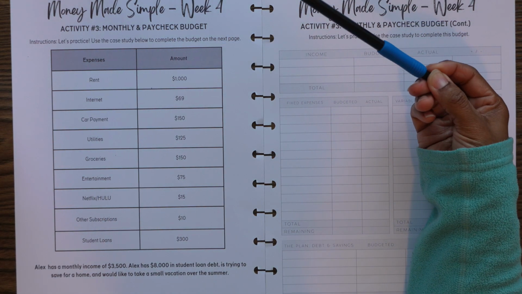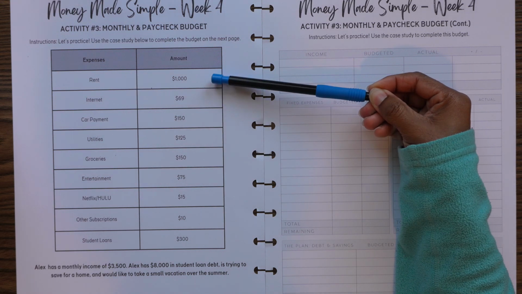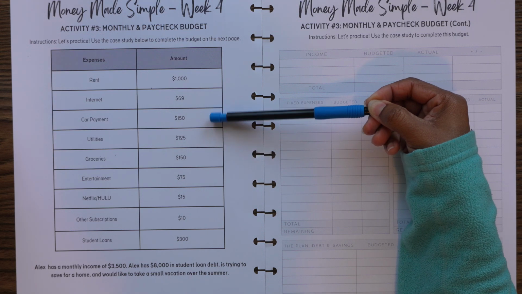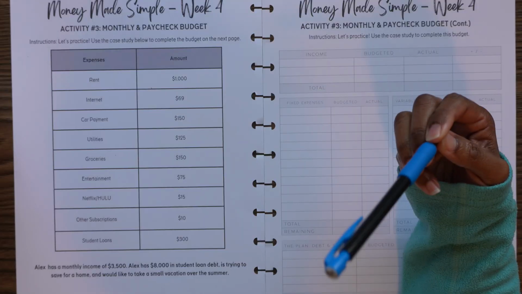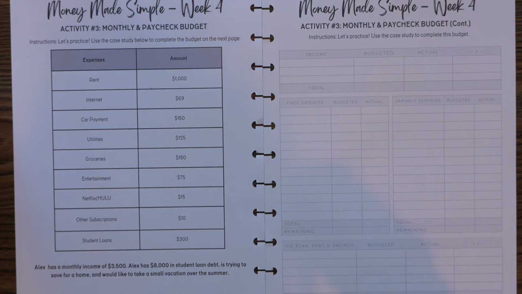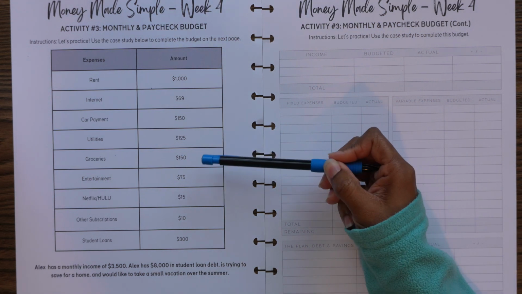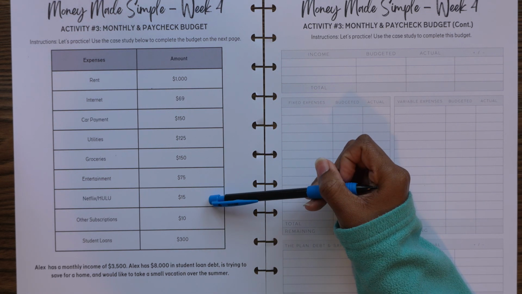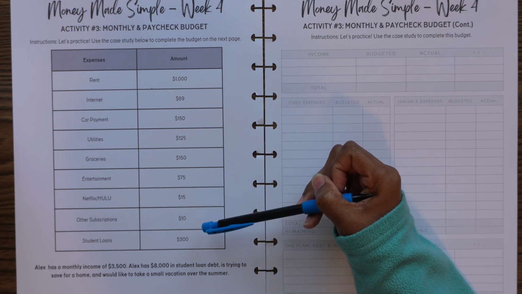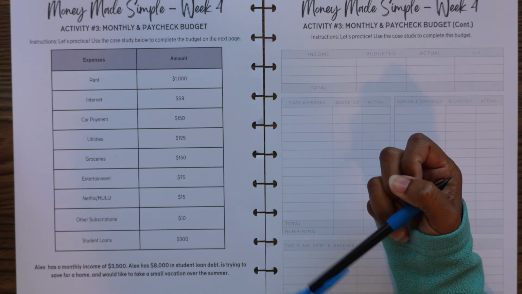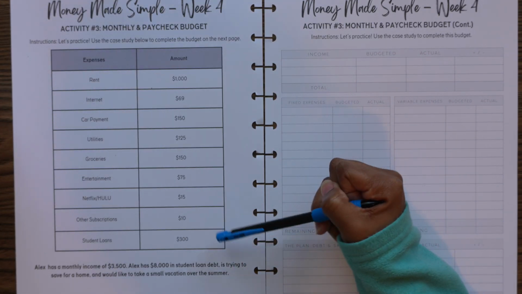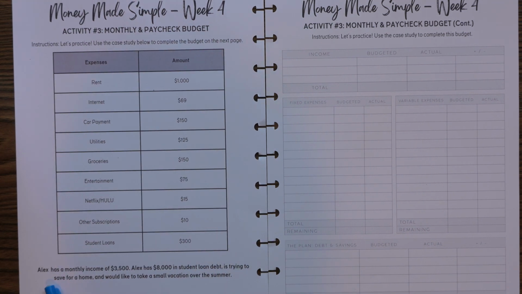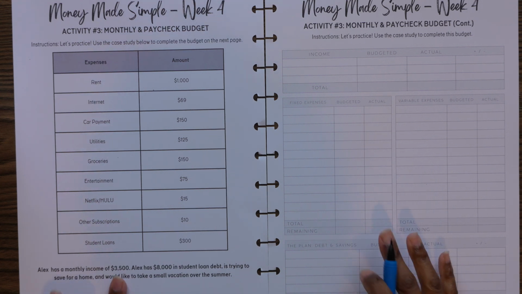So for this fictitious person, they have a rent of $1,000. They have an internet bill for $69, a car payment for $150, utilities, so their electric, their water, sewer is $125 a month. They are budgeting $150 a month for groceries, $75 for entertainment. They do have some subscriptions for Netflix and Hulu for $15. They have other subscriptions. Let's say it's just a social media type subscription is $10. And then they have $300 for student loan payment. So Alex has a monthly income of $3,500.